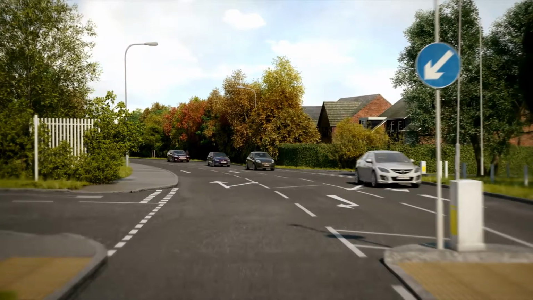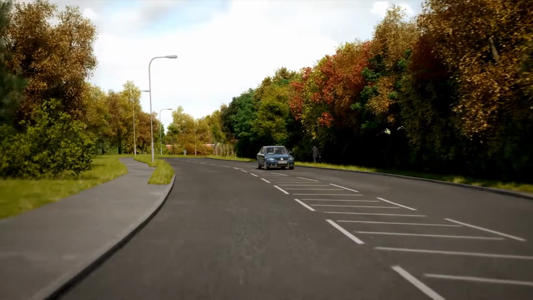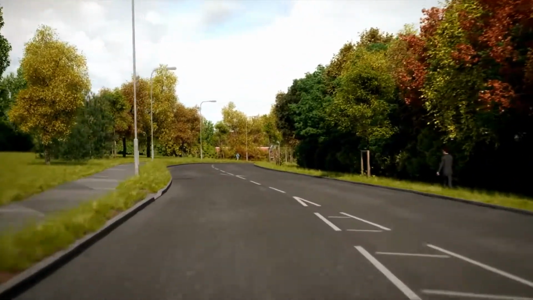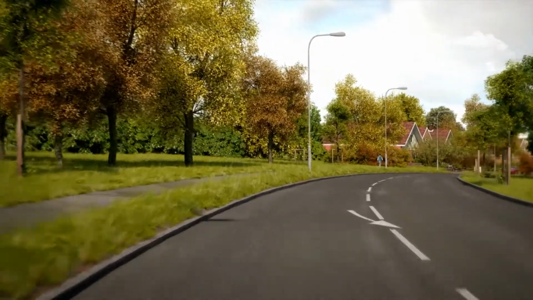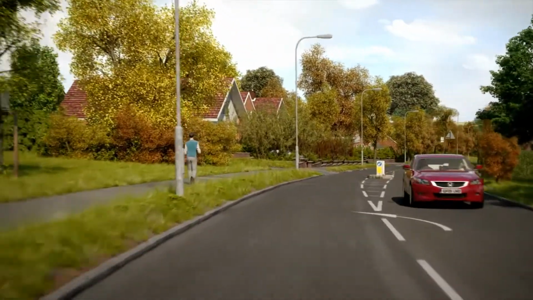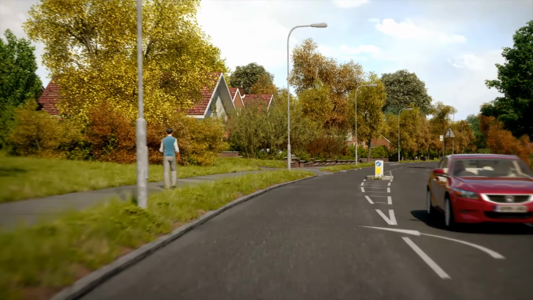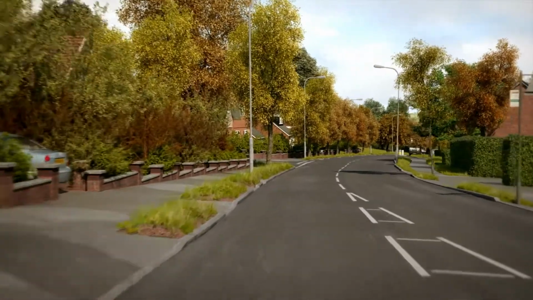The lines in the centre of the road are long lines with short gaps. Long lines with short gaps are hazard lines. There's a pedestrian on the left and you're coming up to houses. Are any cars reversing out of the driveways? There's another junction on the left.